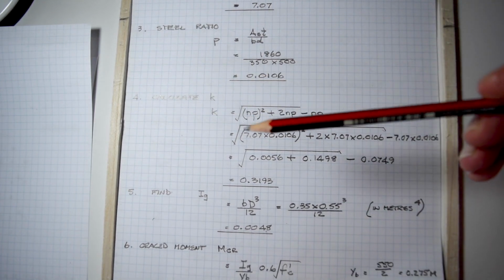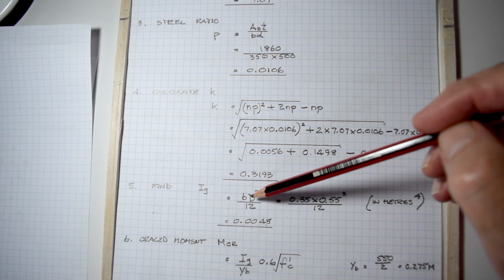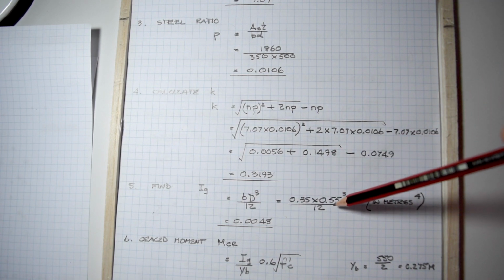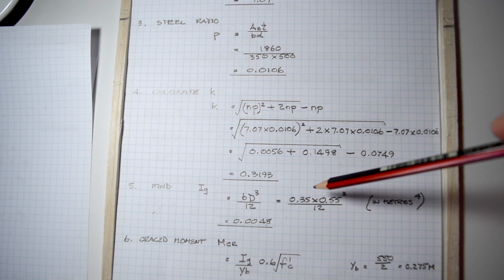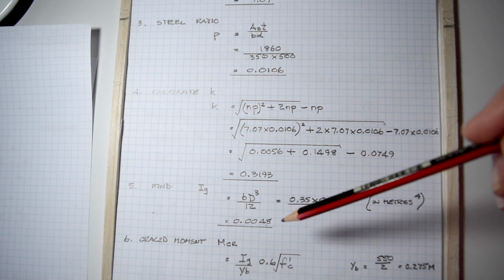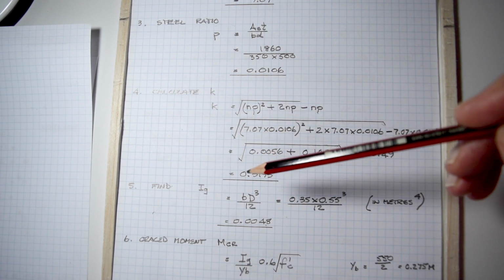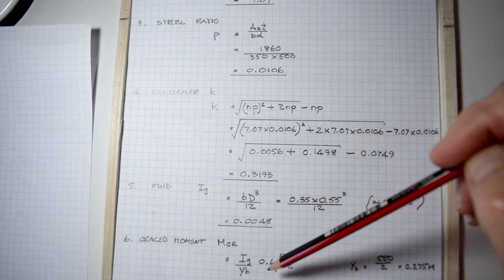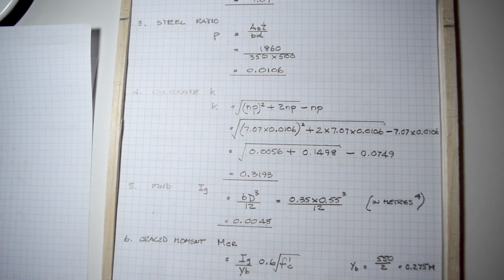Item number 5, find the gross inertia, I gross. The breadth of the beam times the overall depth, 550 millimeters deep, and I'm doing it in meters again. 0.35 meters wide, 0.55 meters cubed over 12, BD cubed over 12, 0.0048 meters to the fourth. Now our cracking moment is I gross divided by the distance from the actual geometric center of the beam to the outer fibers.